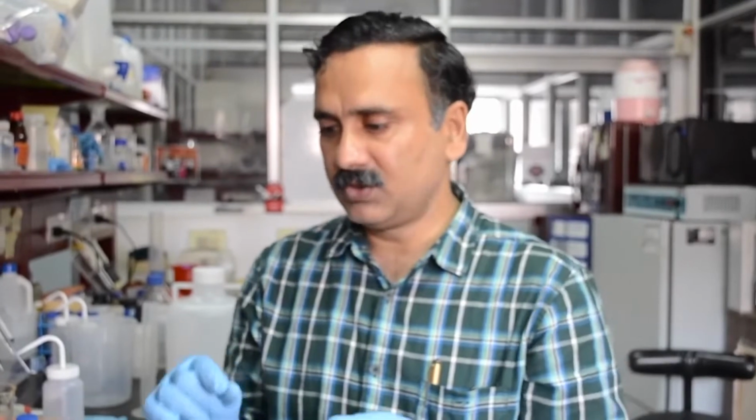Now we are going to continue with this electroelution, or this electrophoresis, for at least another 1 or 2 hours, and then we are going to see whether there has been electroelution or not. After that, we are going to remove the rubber bands and open the dialysis membrane from one end.